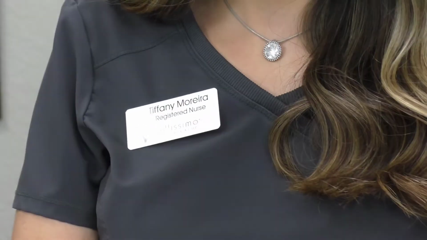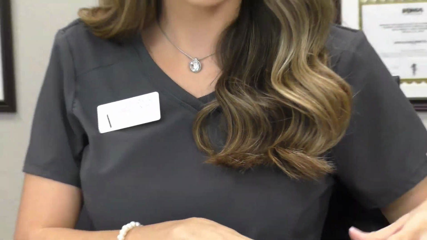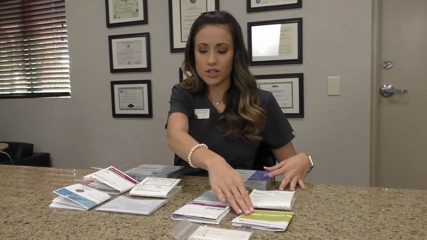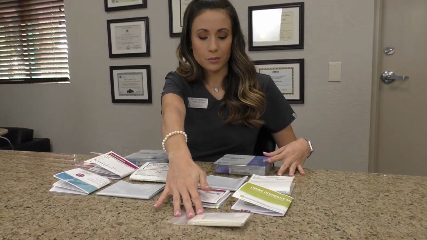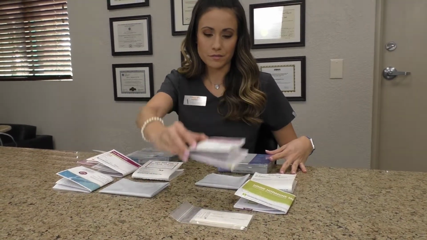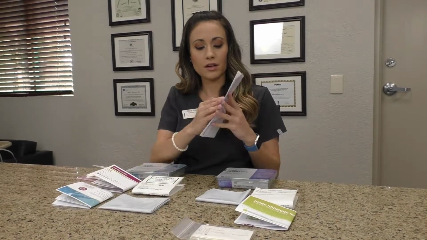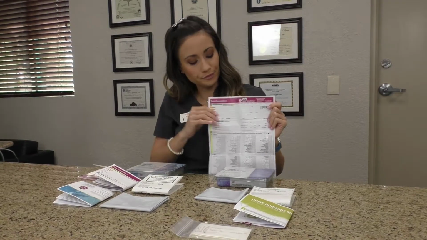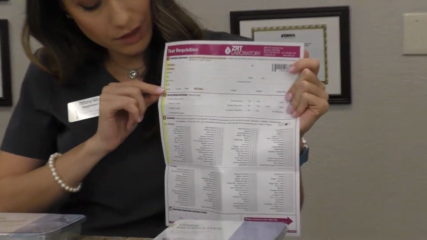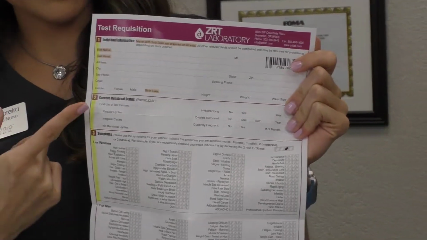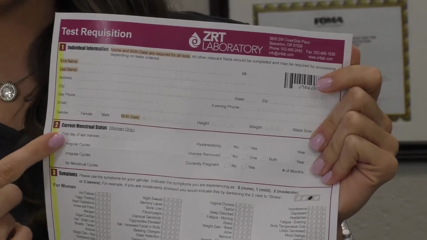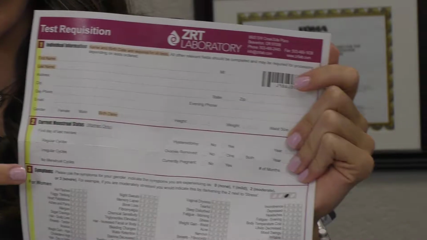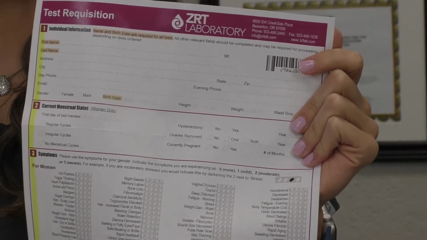Okay, and the same comes in the estrogen testing. You have your kit, the bag, label, instructions, the sample, and your requisition forms that you're going to fill out. The only difference on the requisition form for estrogen testing, we're going to fill out the same. For women who are still menstruating, or if you don't have a cycle, we're going to make sure to fill that out in this area, and then we're going to fill out any symptoms that you feel.